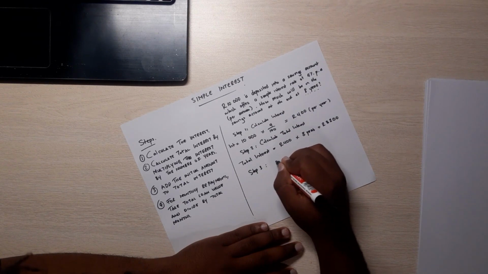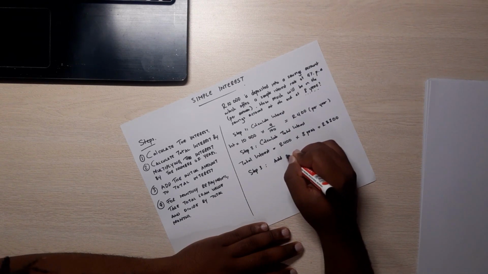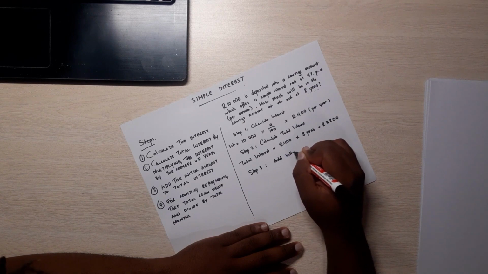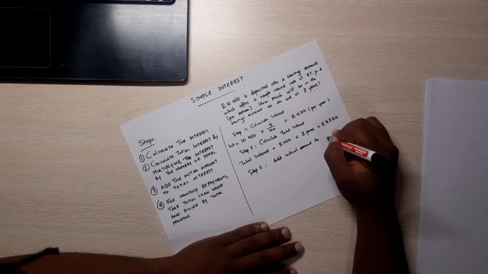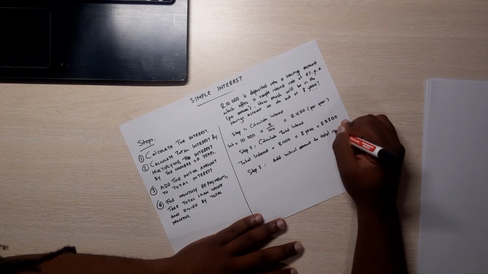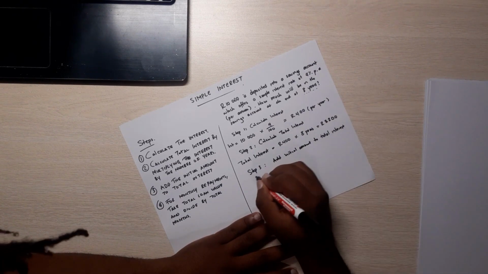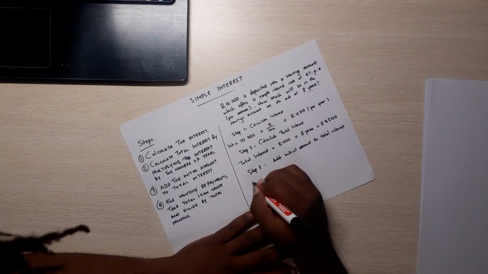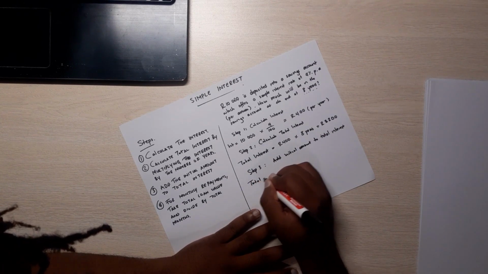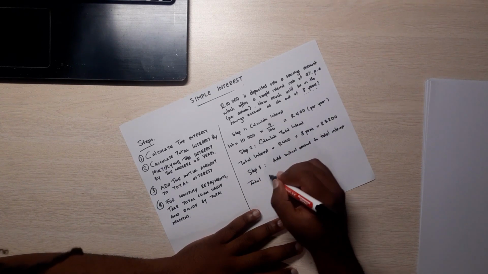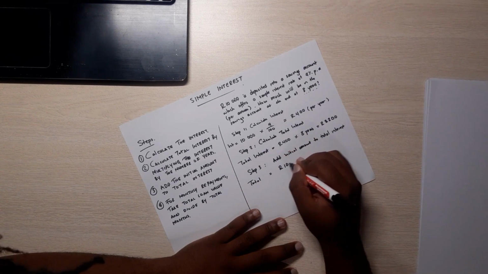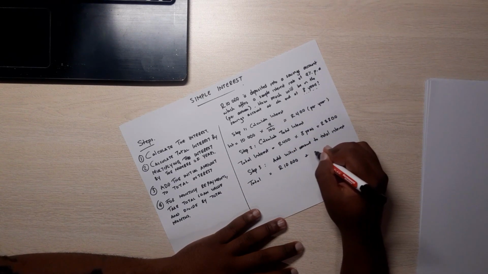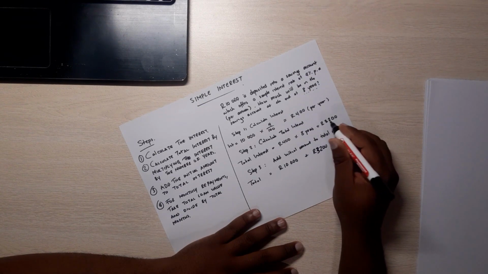Step 3, add initial amount to total interest. It's going to be the 10,000 that you initially invested plus this 3,200 of the interest.